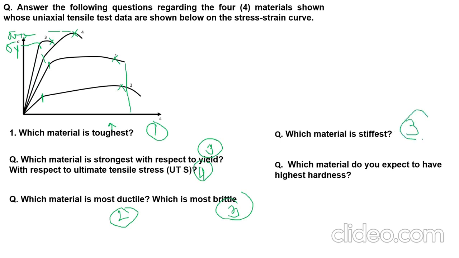Then you have which of the materials is expected to have the highest hardness. Hardness is not given by your uniaxial tensile test, right? You separately do a hardness test on your material using Vickers, Brinell or some other method. But it can give you an idea of which can be a harder material. Hard means you are giving a deformation and the material is not taking the deformation.